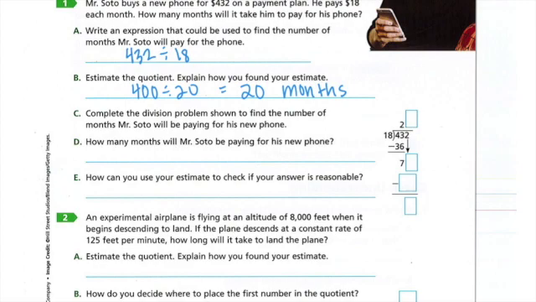Then it asks us to actually do the division, and they set it up for us. But remember that the number that comes first in your problem is the one that goes in the box, okay? All right, so they said 18 goes into 43 two times. 2 times 18 is 36. They subtracted and got 7, and now it's our turn.